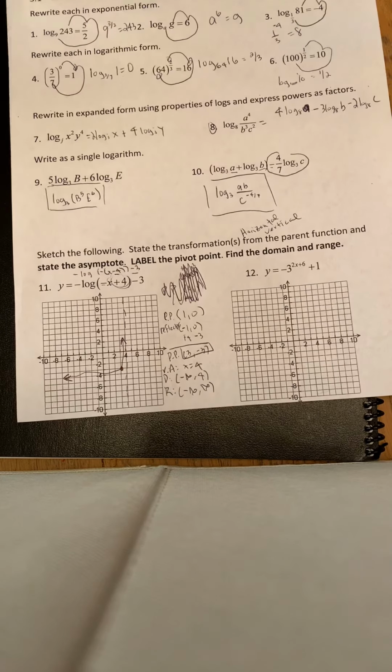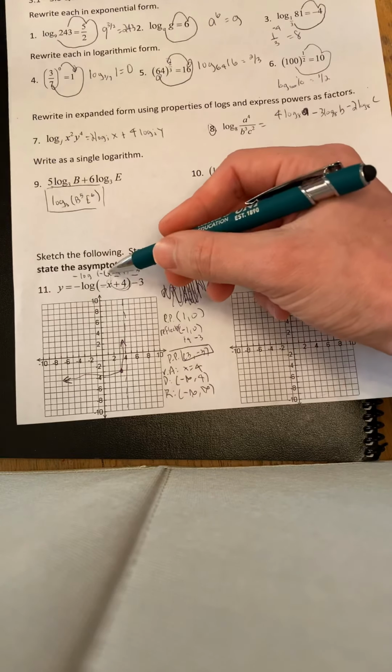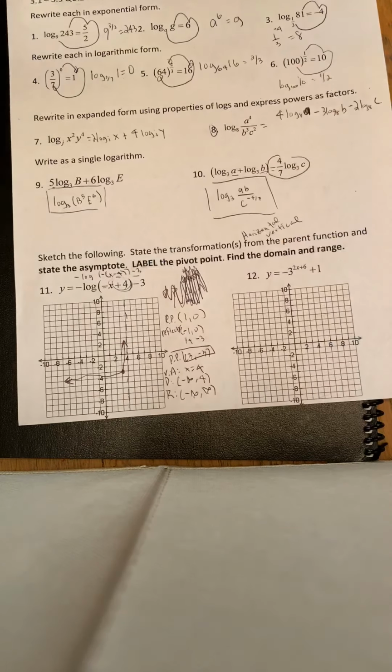So we can go ahead and mark that on our graph. And the next thing we want to solve for is our asymptote. Well, with the log, we know that we're going to have a vertical asymptote, and we want to make this inside equal 0. So we move it to the right 4, and you should see that that is where your vertical asymptote is. If you want to check that, press menu 7, plug in 4, and you should see an error if you plug in 4 for x.